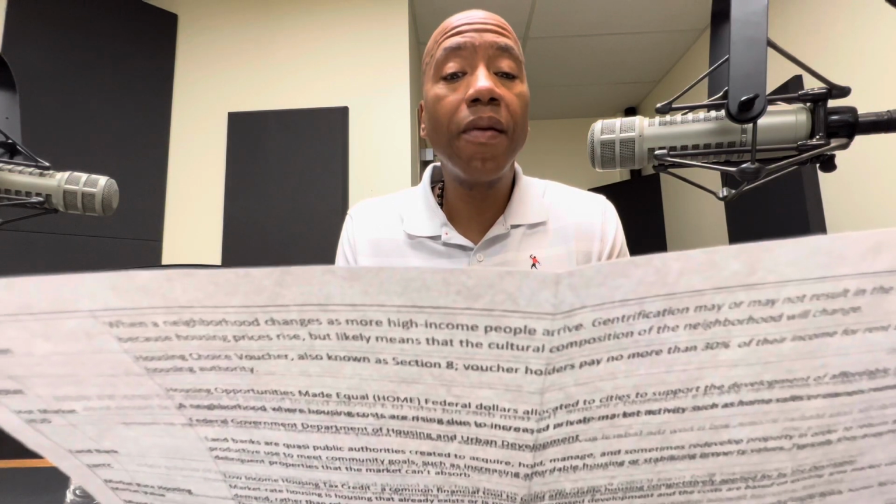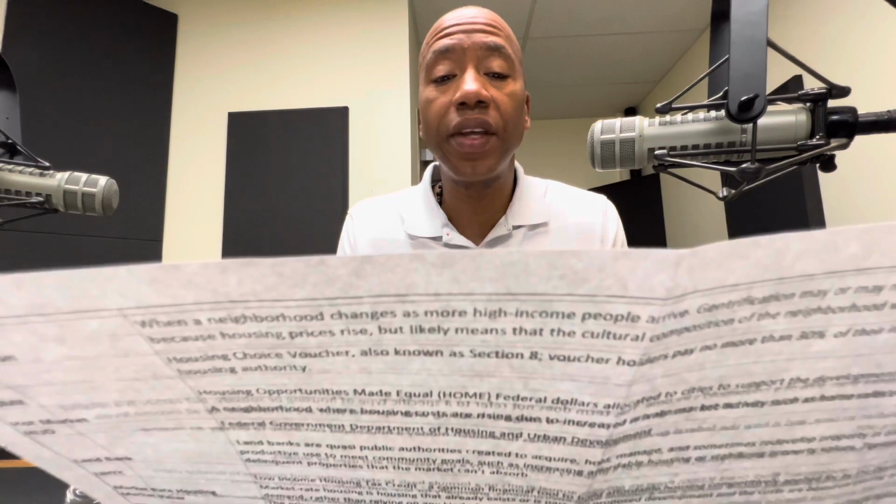Eviction. An eviction is the court-ordered removal of a tenant from the property where they reside, typically for non-payment of rent, damages, illegal activity, or violating the terms of a lease.